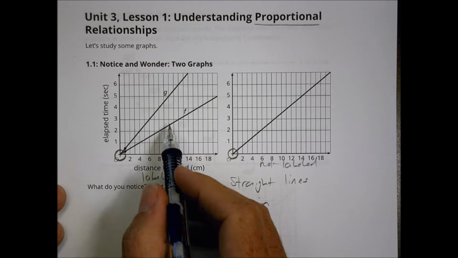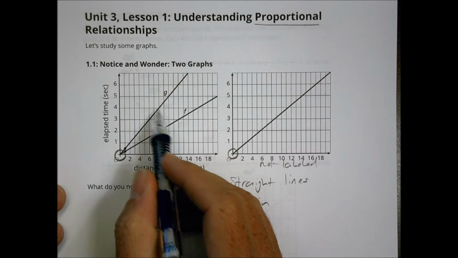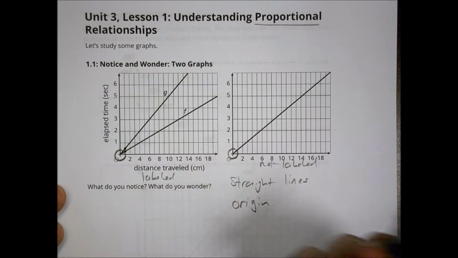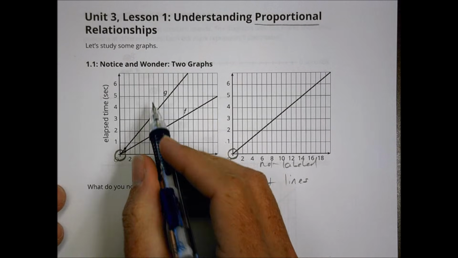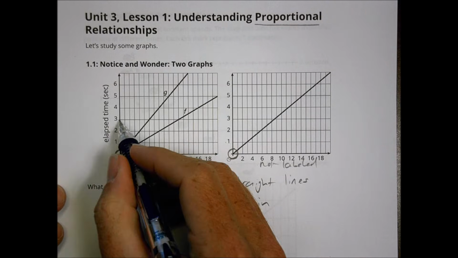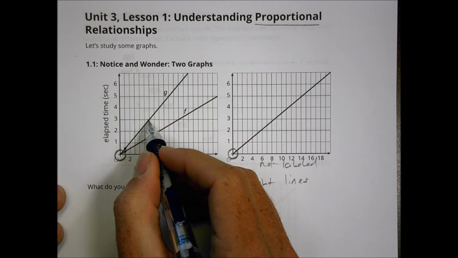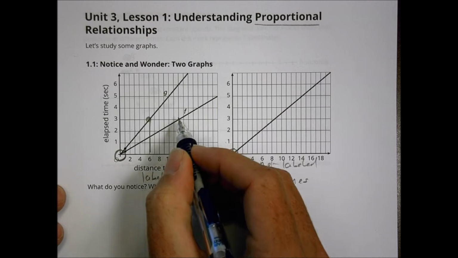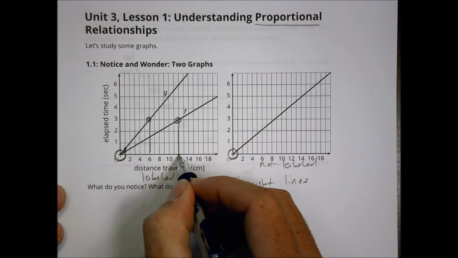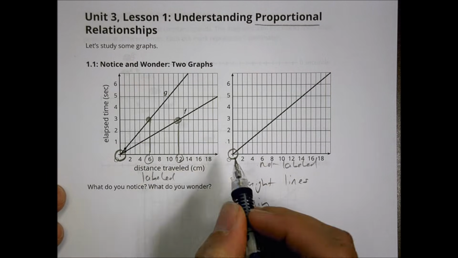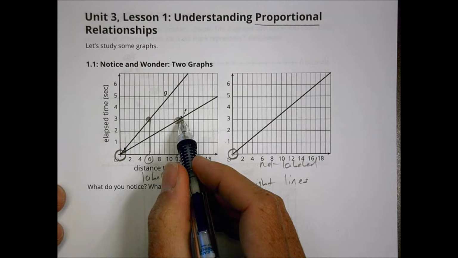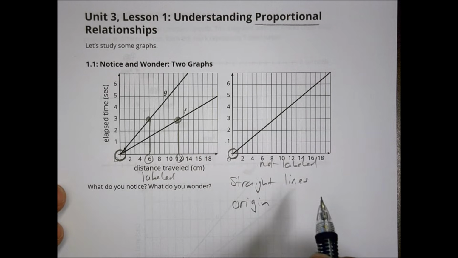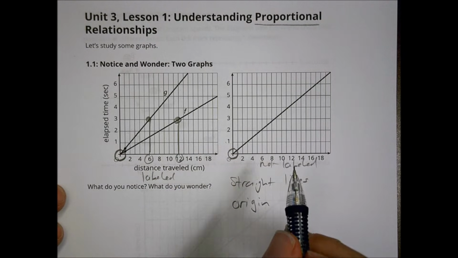When we look at this one here, for example, we also have two. We have F and G, and we're looking at the distance traveled. We could probably make some observations here as well. So for example, if I'm going to go in 3 seconds, G has gone 6 centimeters, but F has gone 12 centimeters. So we could look at this graph and notice that F seems to be going faster than G based upon how this graph is displayed there.